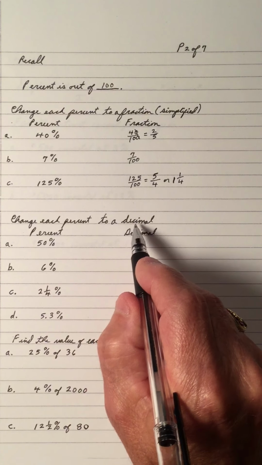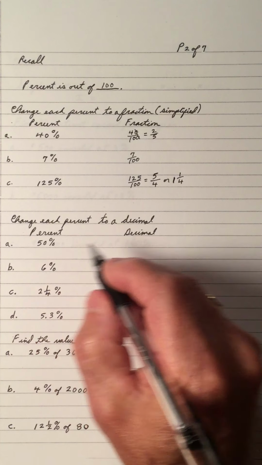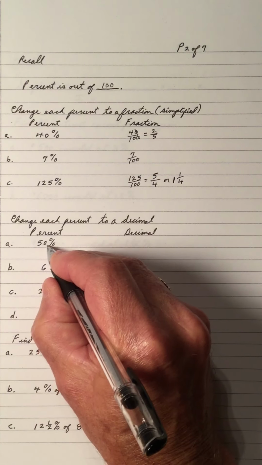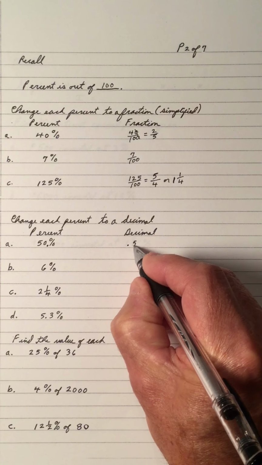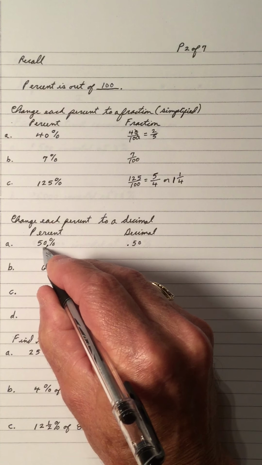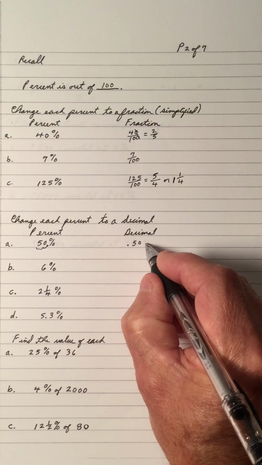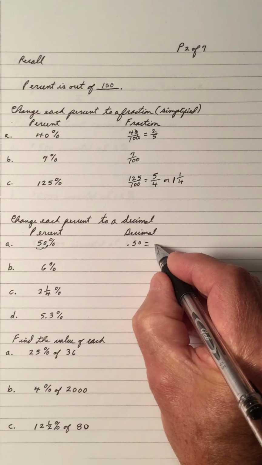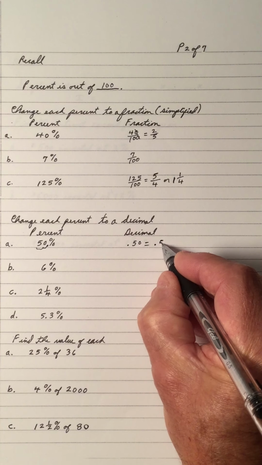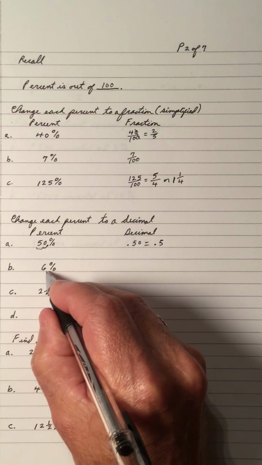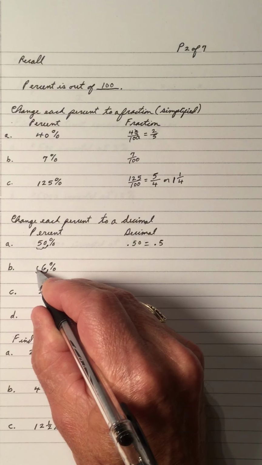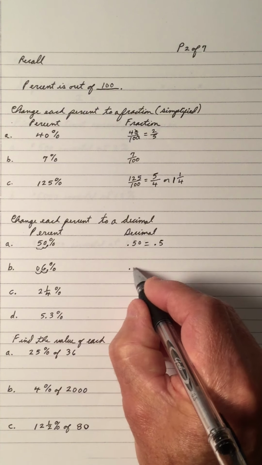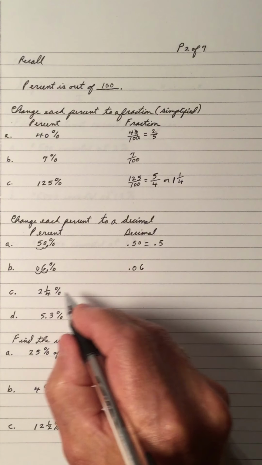Change each percent to a decimal. 50%, the decimal is on the right, so move the decimal 2 places to the left, so it gives you 1, 2. And decimal 0.50 is better written as decimal 0.5. 6%, the decimal is on the right, and move it 2 places, 1, 2, so you get decimal 0.06.